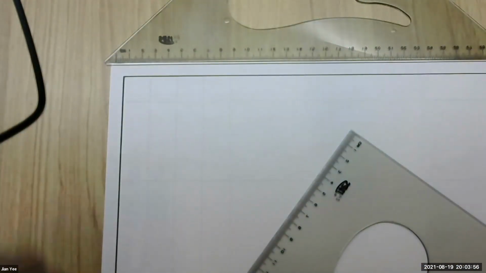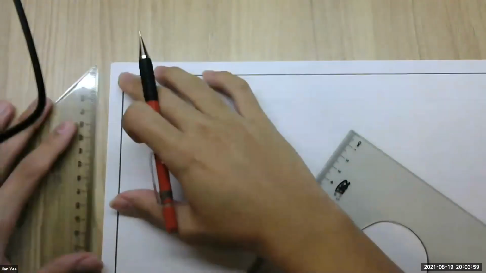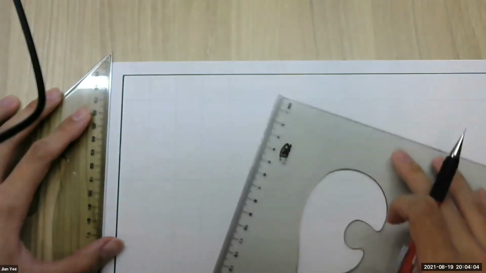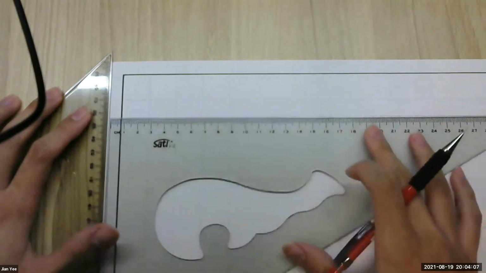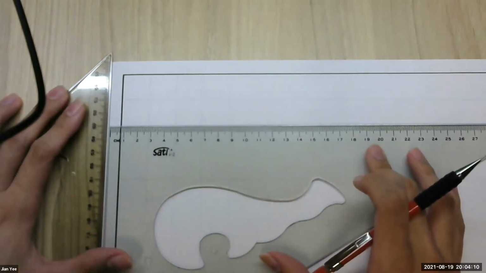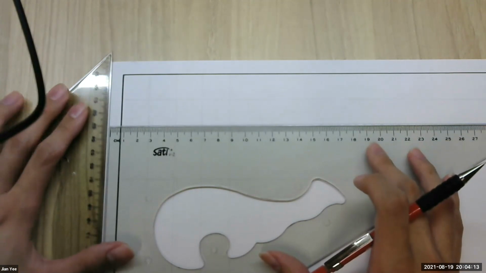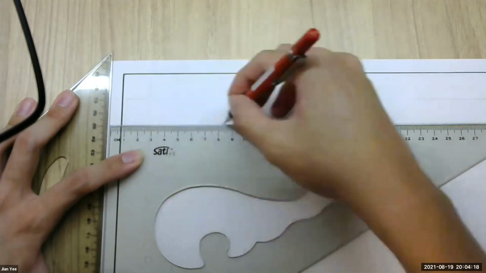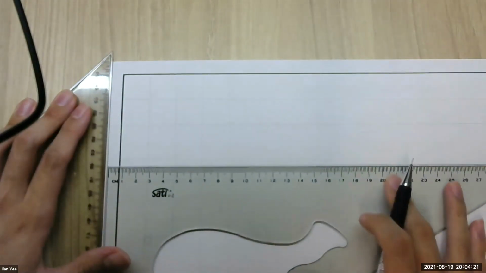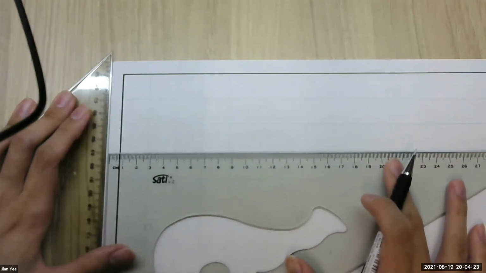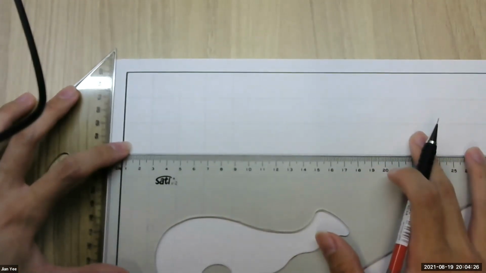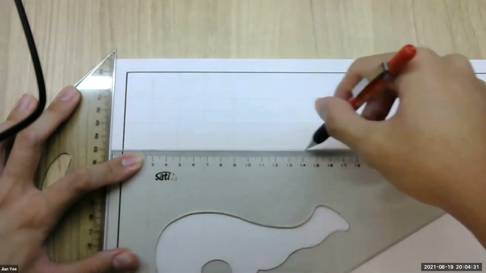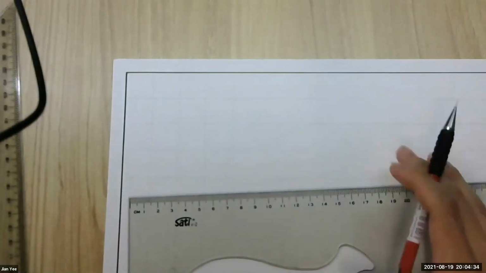Oh, I should have done the vertical ones also. Okay. So I do the same for the horizontal. 20 mm. 20 mm. Okay.